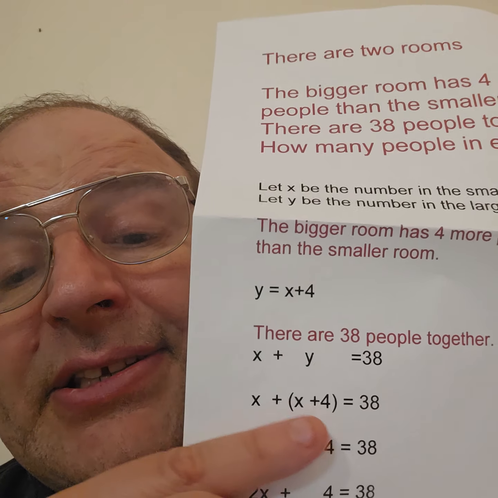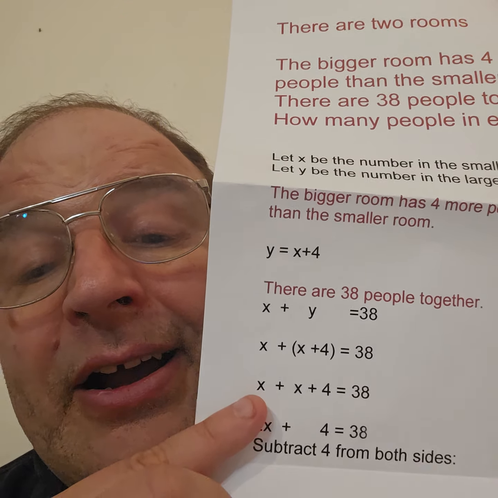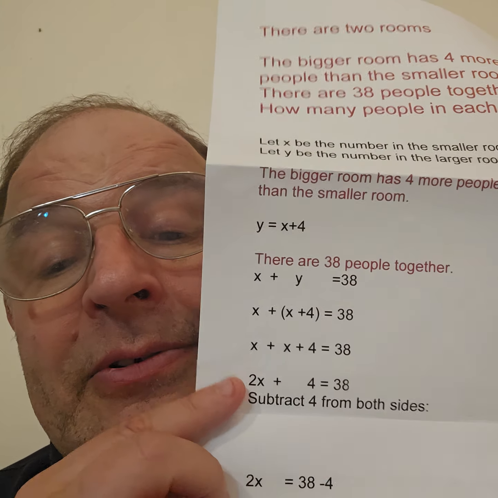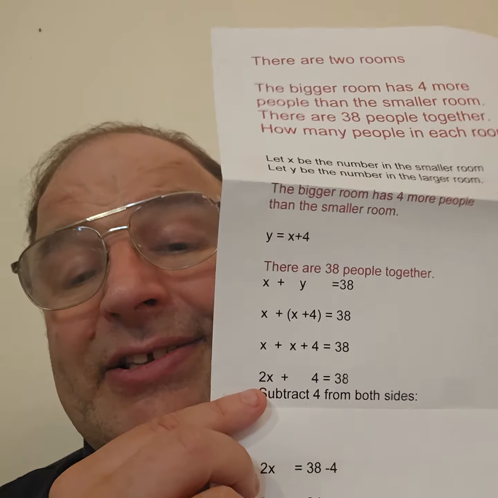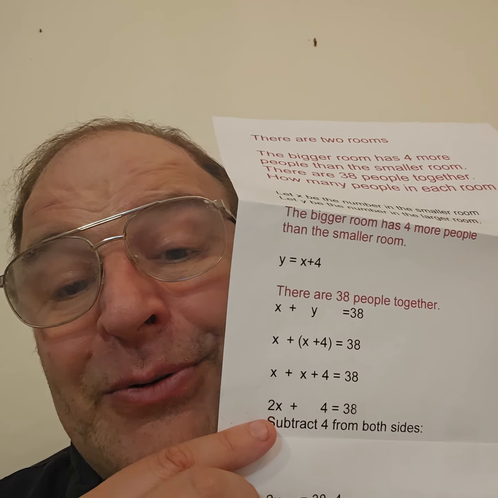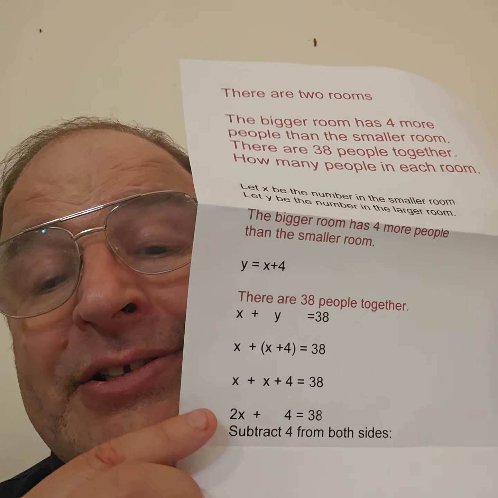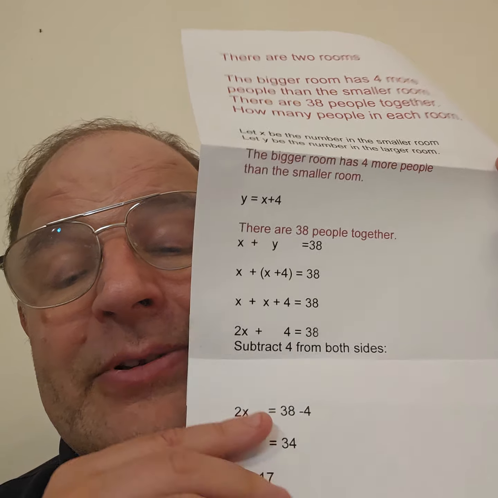Now, we have an x here and an x there. I rewrote it as x plus 4. And a quick way of saying x plus x is just 2x. See, I don't need to know what x is. X plus x is 2x. 2x plus 4 equals 38.